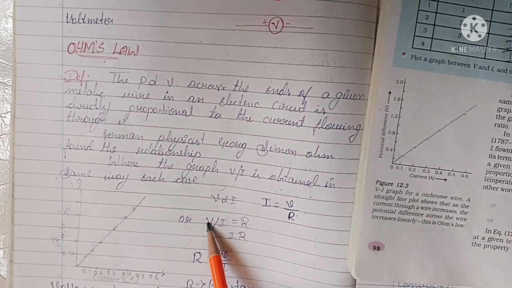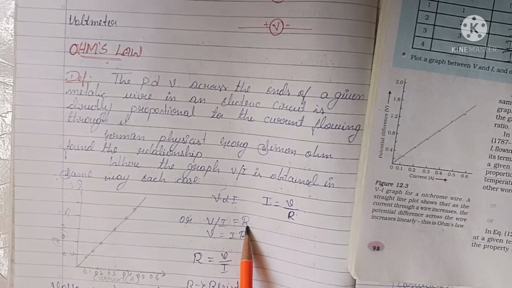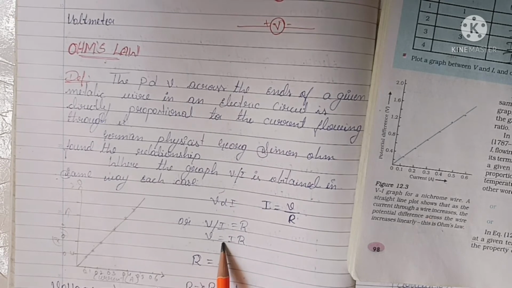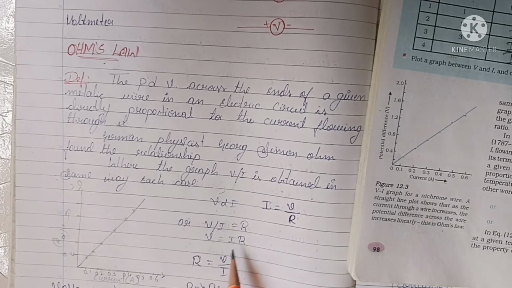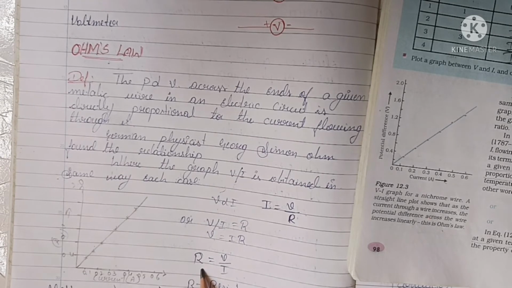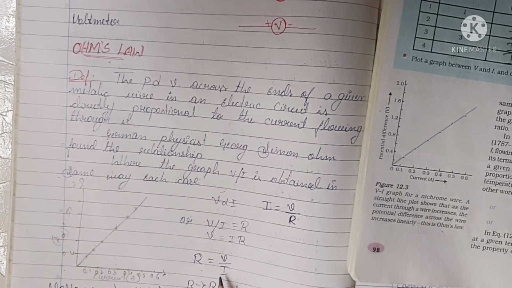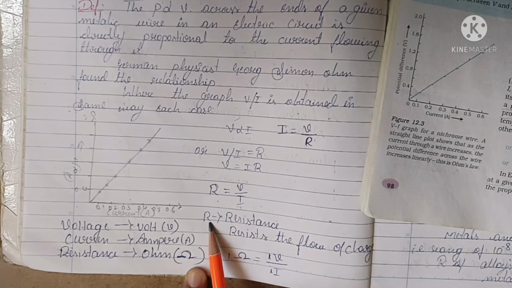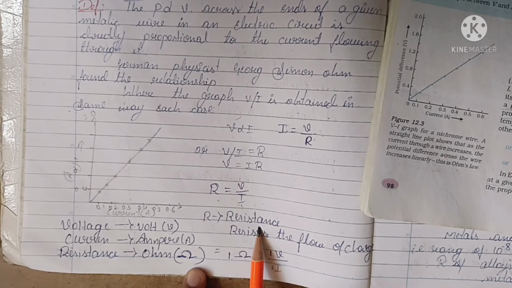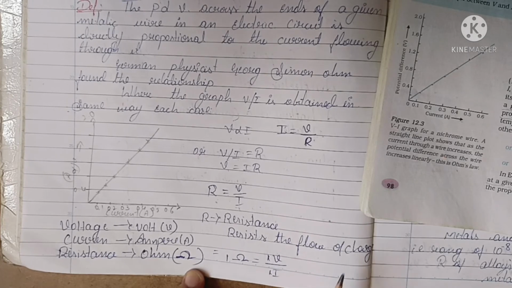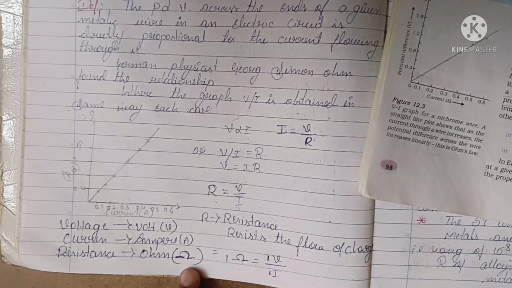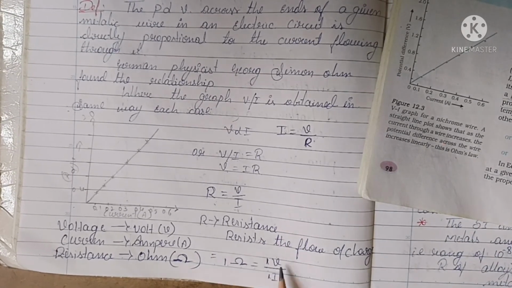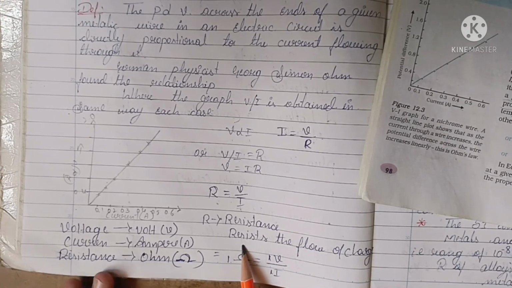The next one is the formula V by I is equal to R. R is the resistance. If we want to find V, V is equal to I into R. Here we have resistance as the new quantity. The old formula says that R is equal to V by I. This is all about the formula and Ohm's law. What is this R here? R stands for resistance. What is this resistance? It resists the flow of charge in the wire; it has the capacity to hold it, stop it, or slow it down. That is what we call resistance.